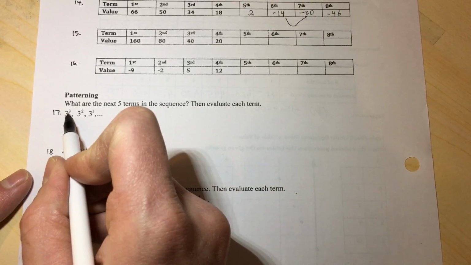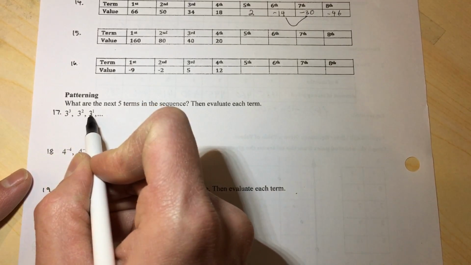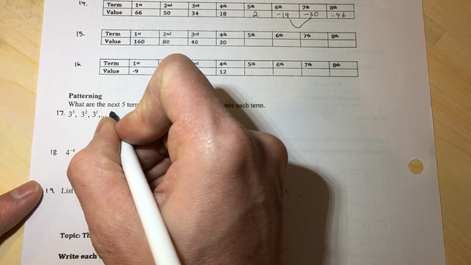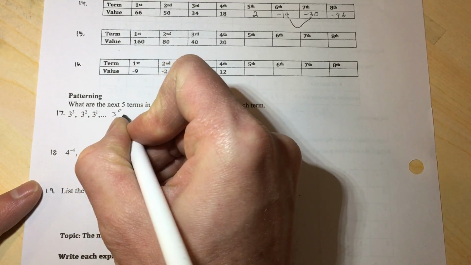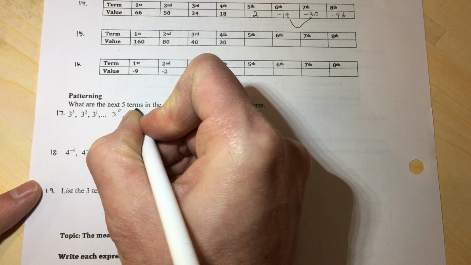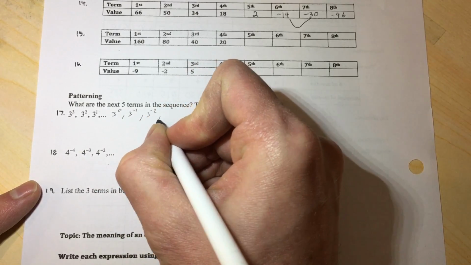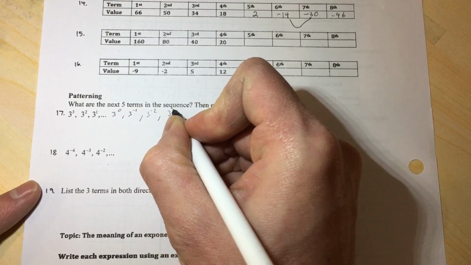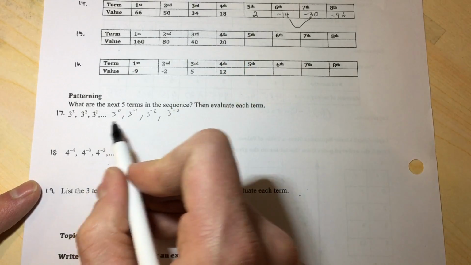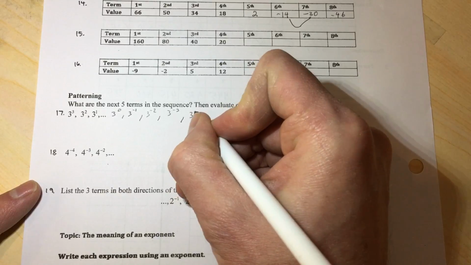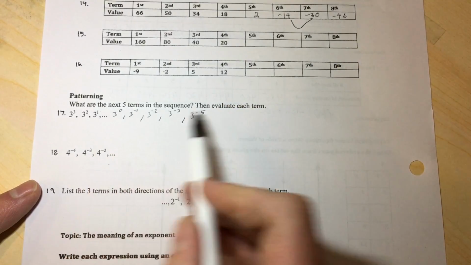Okay, so we have 3 to the third, 3 to the second, 3 to the 1. So that would be 3 to the 0, 3 to the negative 1. So it's counting down. 3 to the negative 2, 3 to the negative 3, 3 to the negative 4, okay? And then 3 to the negative 5. Okay, so then evaluate each term.